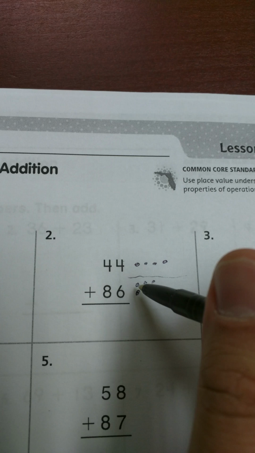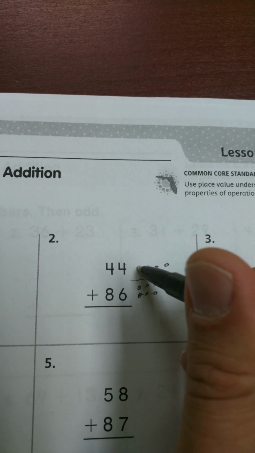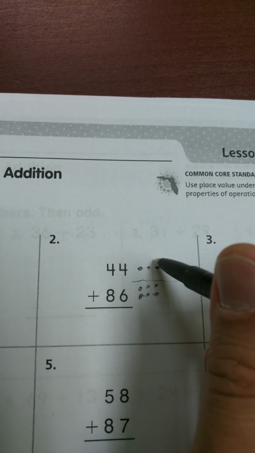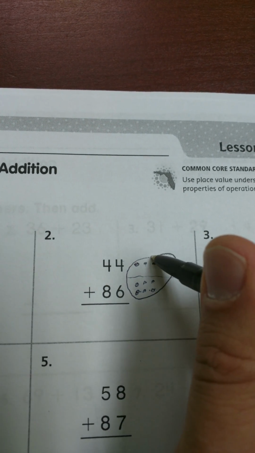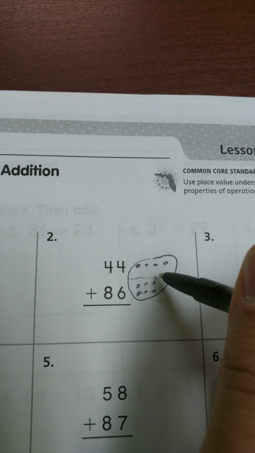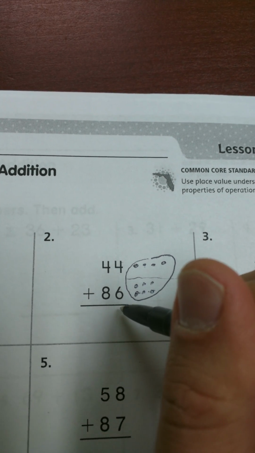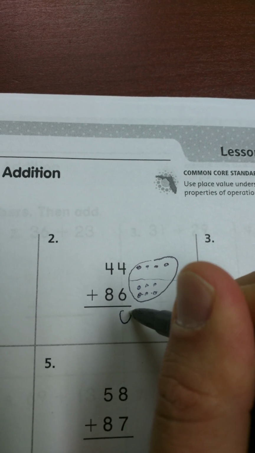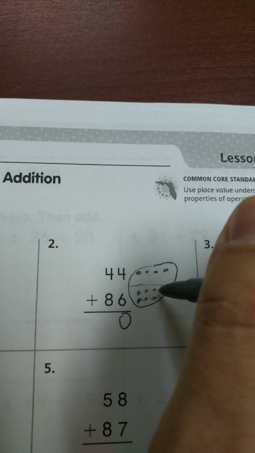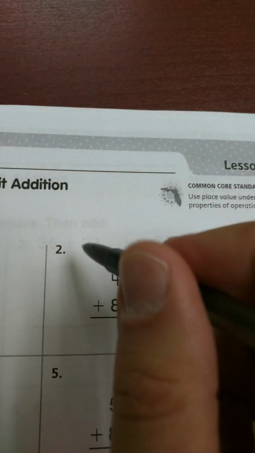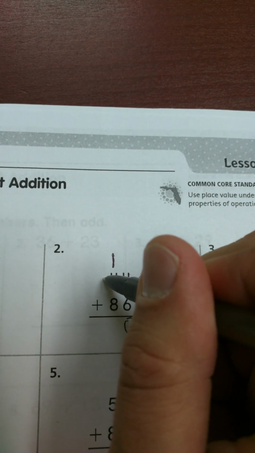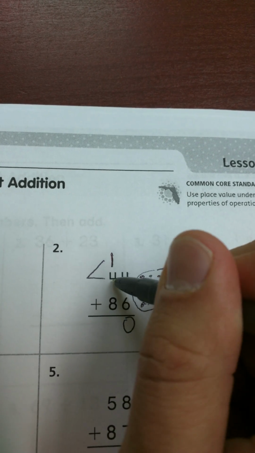Alright, so if I count all these up, I have 1, 2, 3, 4, 5, 6, 7, 8, 9, 10. So right there I have a group of 10 right off the bat. So when I circle them, there's nothing left over, and the number 10 has a 0 in the ones digit. So I'm going to write a 0 right here, and I'm going to regroup that 10 to the tens column. I'm going to add these two together. 4 plus 1 equals 5.